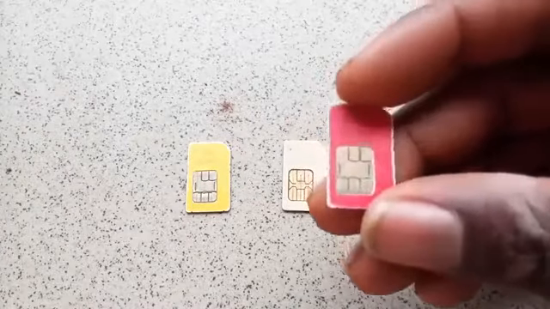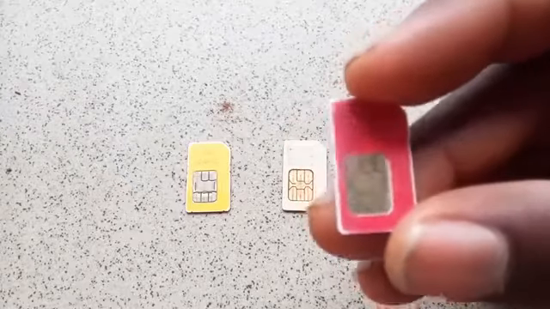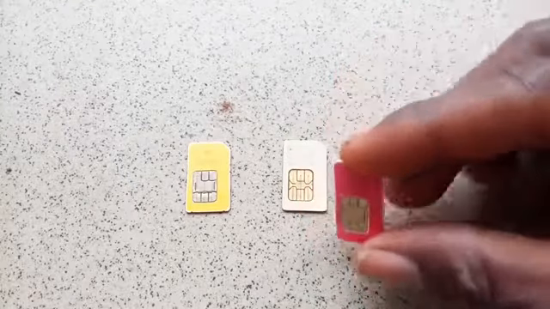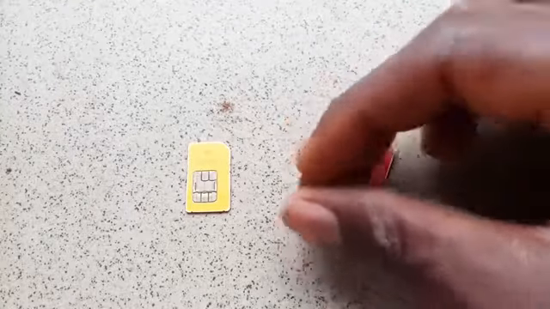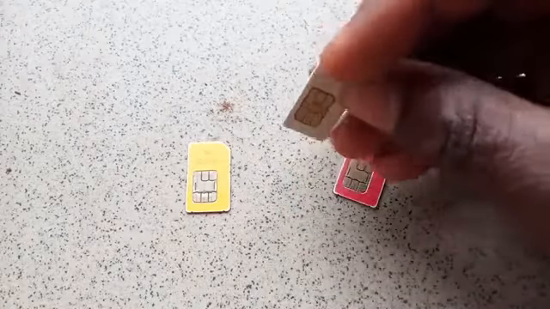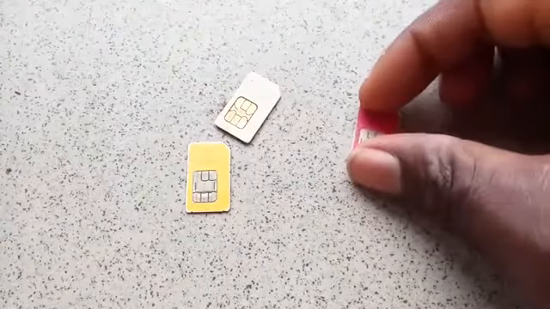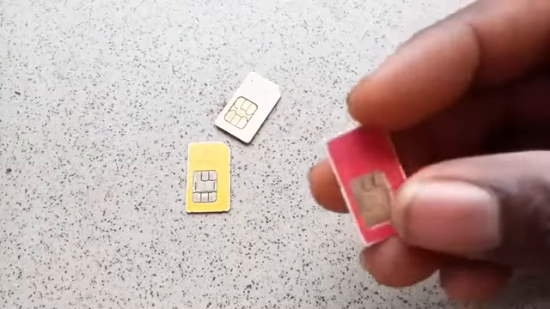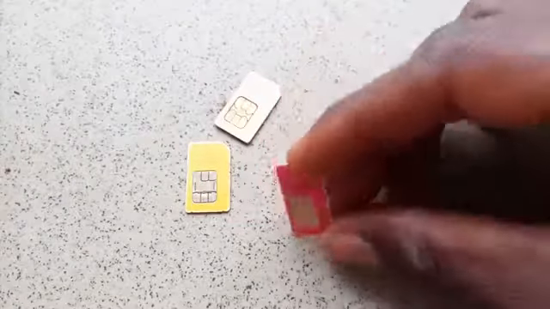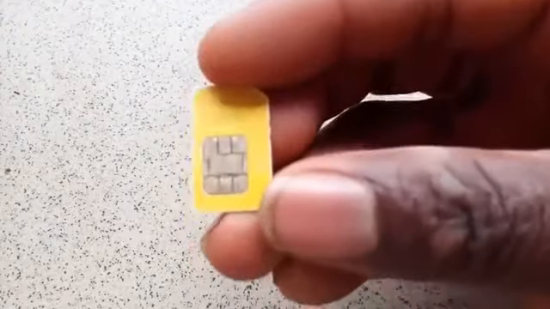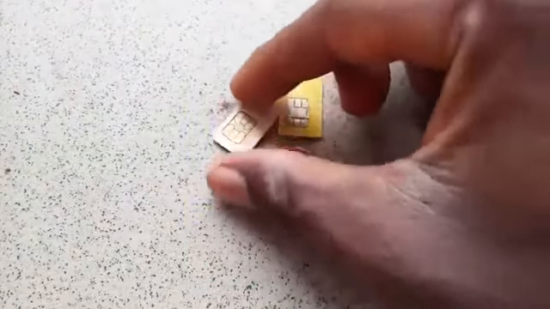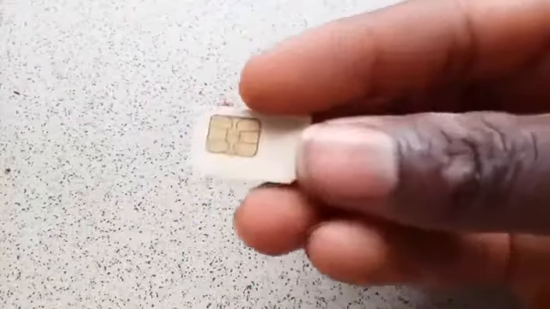The SIM card that you are using here in Africa may not be the same as what you are using in Europe. It's not the same as what you are using in the United States. It's not the same as what you are using elsewhere. SIM cards are being made into different designs. Look at this SIM card. It's different from this other SIM, and it's also different from this other SIM.